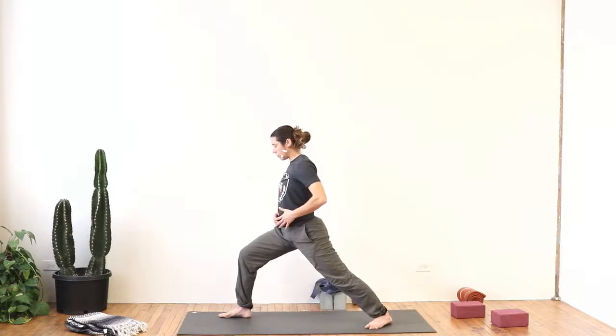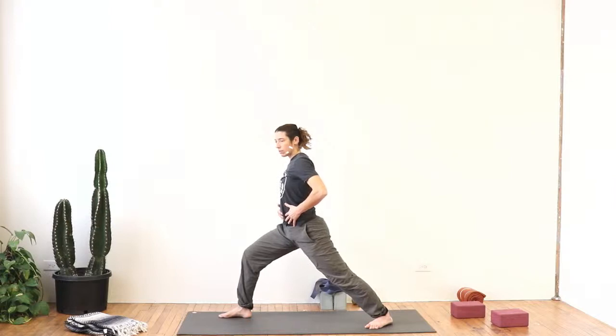Send that shin bone, or just feel the shin bone propelling right here. Which way? Relationship. There you go. So kind of just playing.